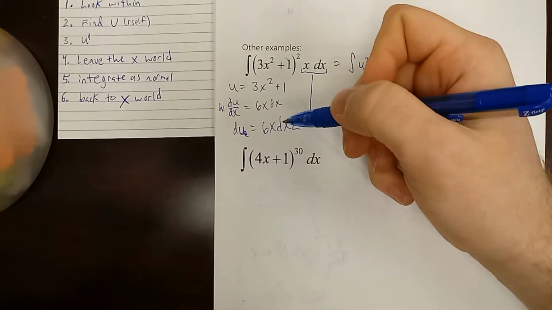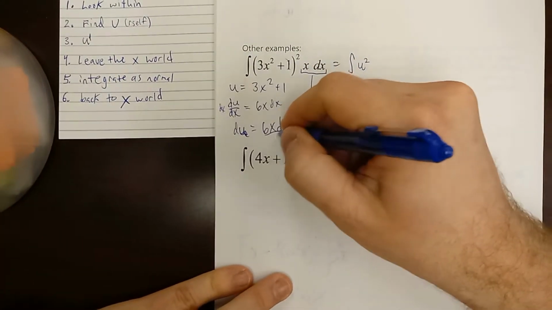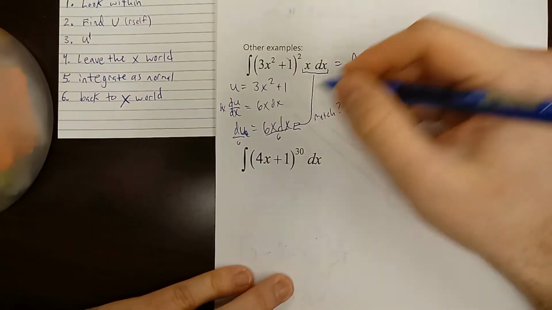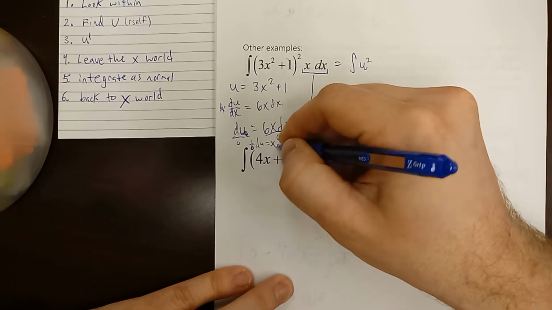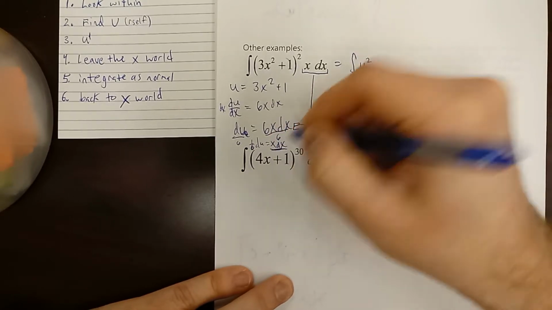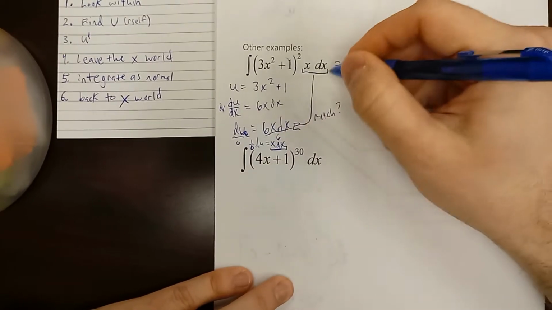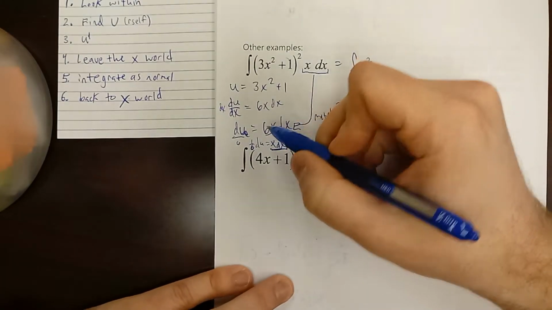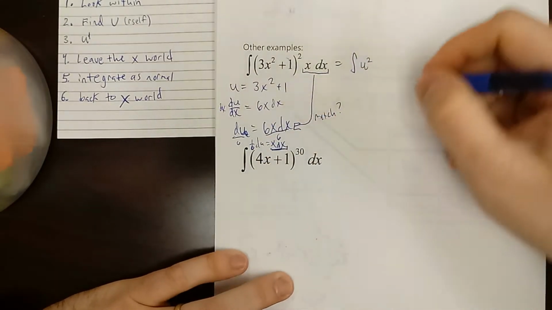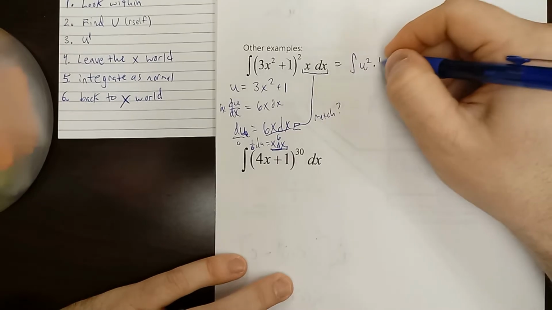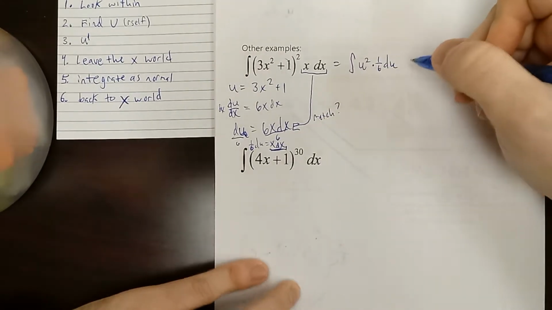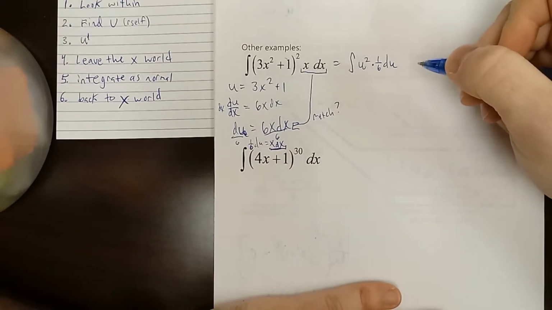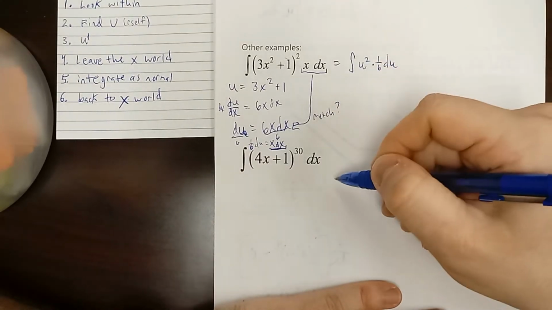And so I use algebra rules. I'll divide both sides by 6 and get 1/6 du is equal to x dx. Now I have a perfect match. So now, instead of writing x dx, I can write this very well written 1/6 du. Now this is a really ugly way to write it. I normally just start going down from here.